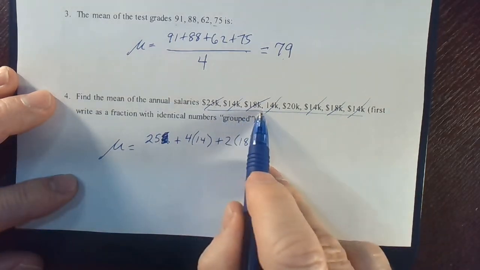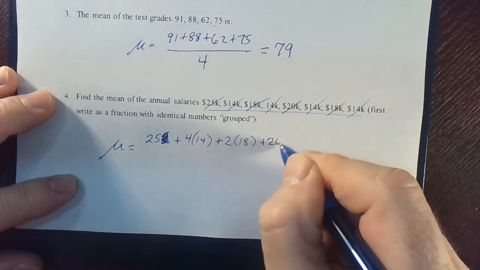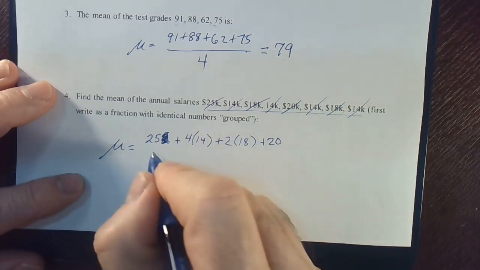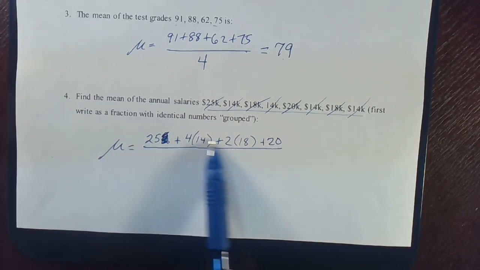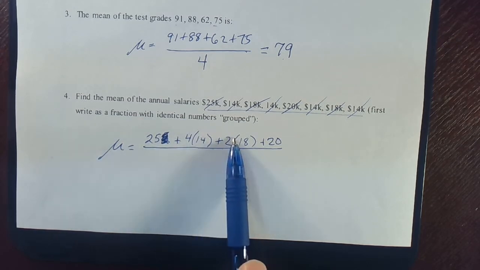What do we have left? Just 20. Plus 20. I could put 1 times 20, and I could have put 1 times 25 over here, but it wouldn't change anything. Now, make sure you don't simply look at this fraction and say, I'm adding up 1, 2, 3, 4 numbers. We're not.